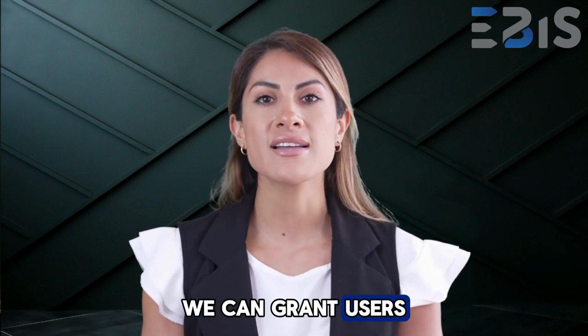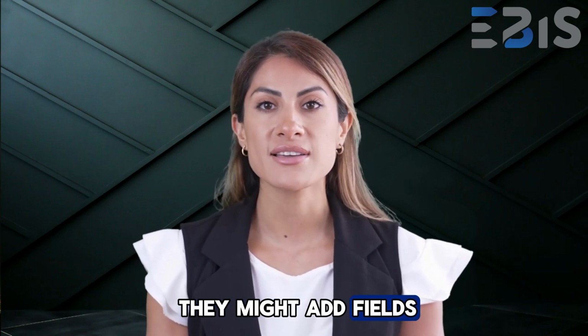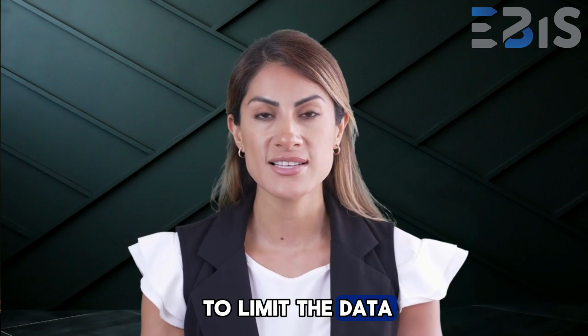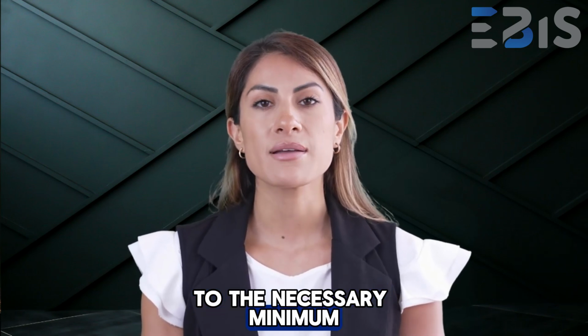We can grant users access to the entire model, but it's risky as they might add fields that are not related. Therefore, it is better to limit the data visible to the user to the necessary minimum.